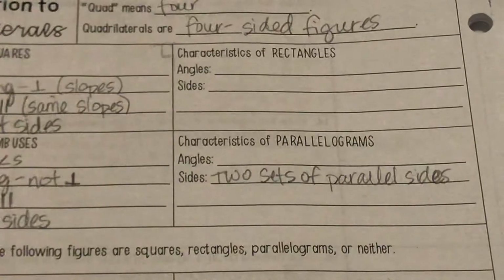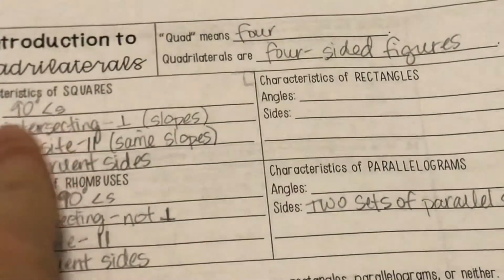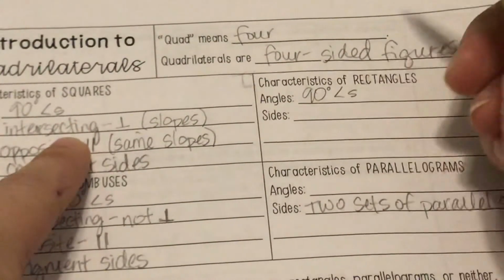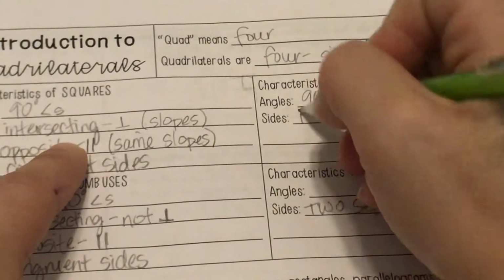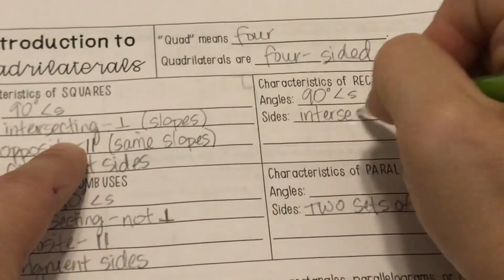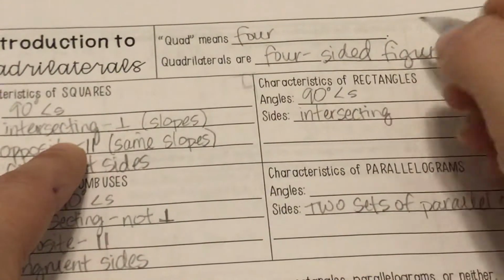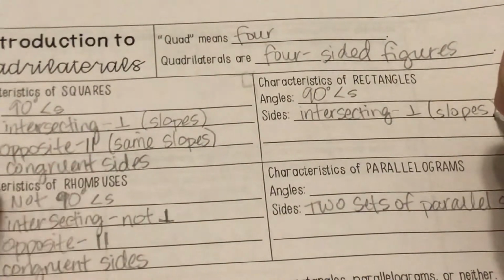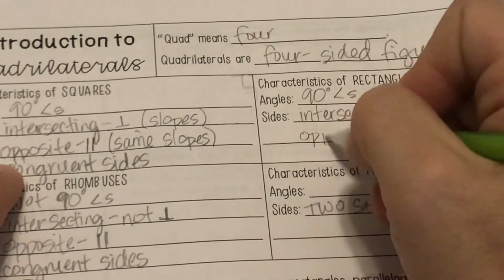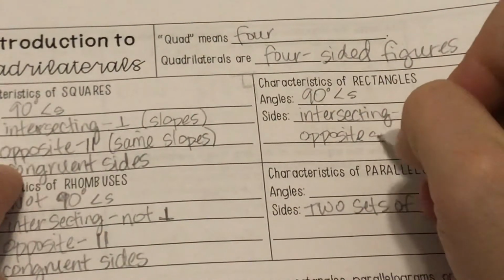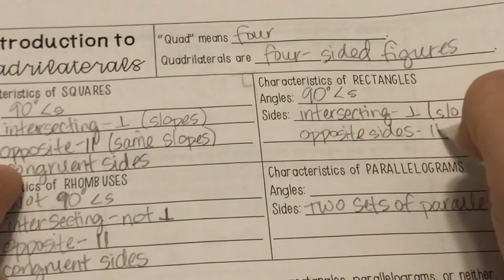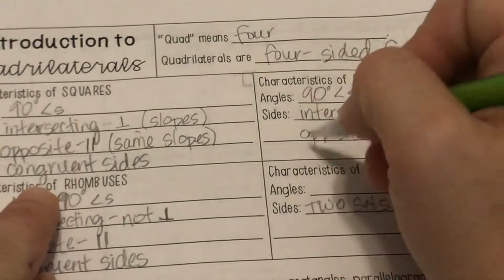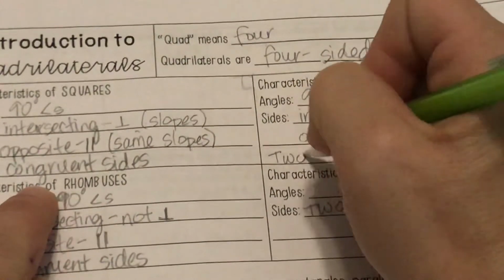Okay, so now let's talk about rectangles. Rectangles and squares, very similar. They both have 90-degree angles. They have intersecting lines that are perpendicular. Again, we can check the slopes. And the opposite sides are parallel. The thing that's different is it doesn't have 4 congruent sides. A rectangle has 2 pairs of congruent sides.